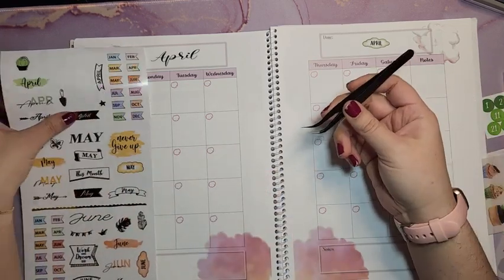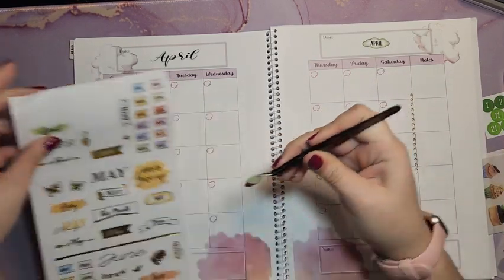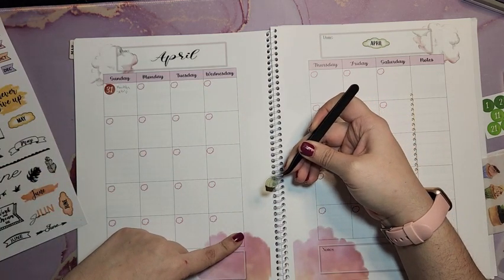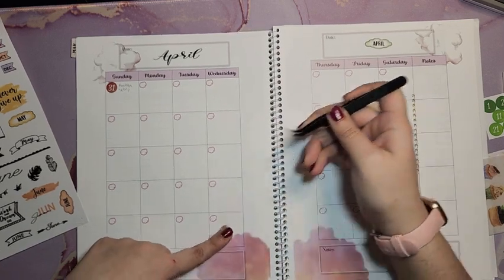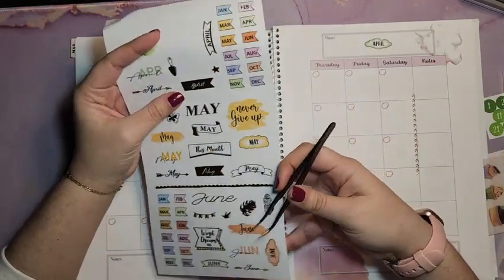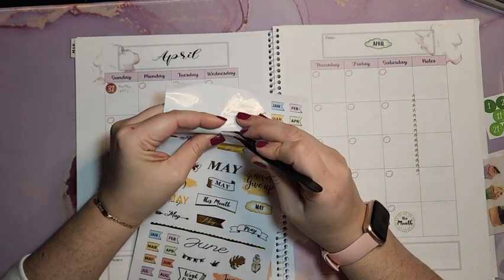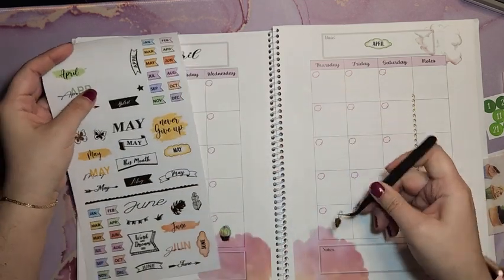So I'm putting this month here. We have a little cactus, and I want the cactus to be the first one. So Tuesday, Wednesday, yeah. So I'm putting a little cactus here. And then we have this gardening tool.